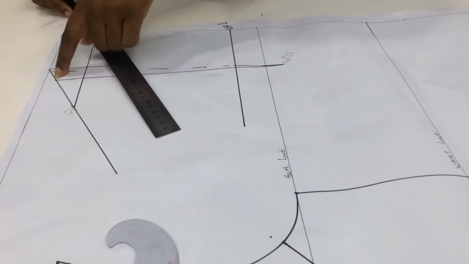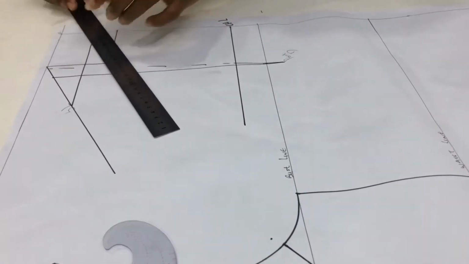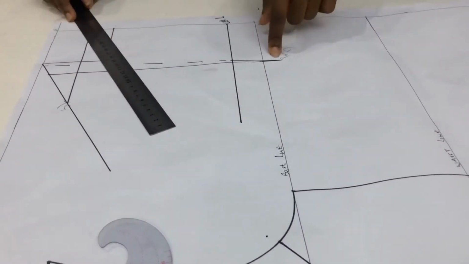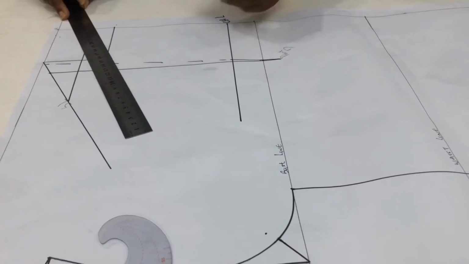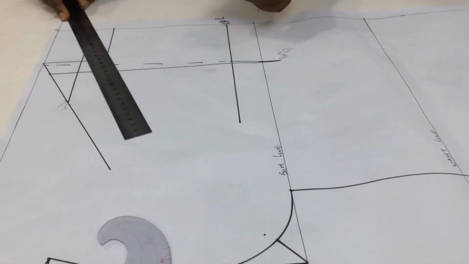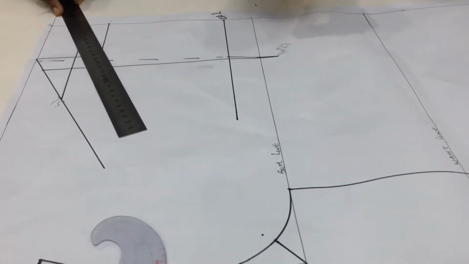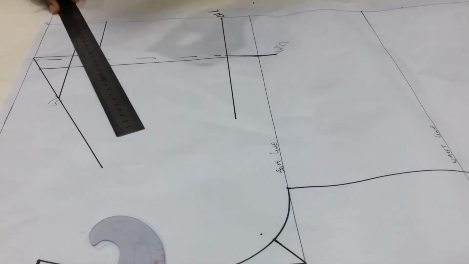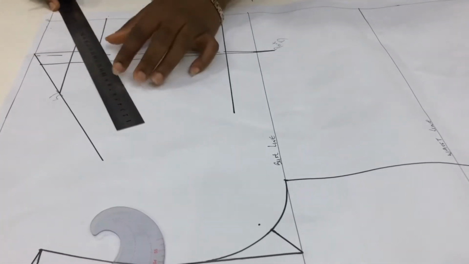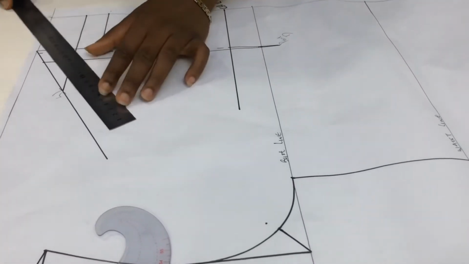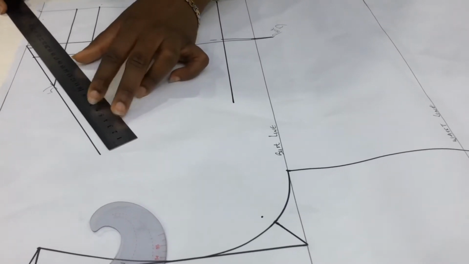So from that 2 centimeters, you're going to connect your shoulder slope by doing dart plus shoulder. Your dart measurement and your shoulder measurement are on the chart. So do dart plus shoulder measurement and put it here. Mine is 22 cm.